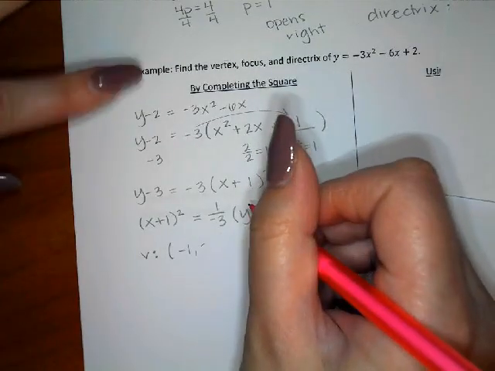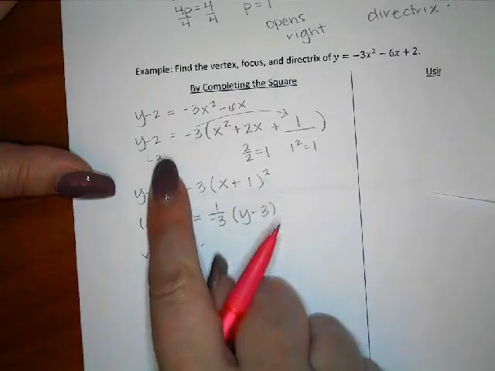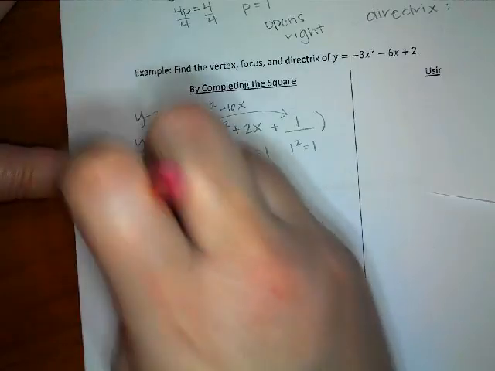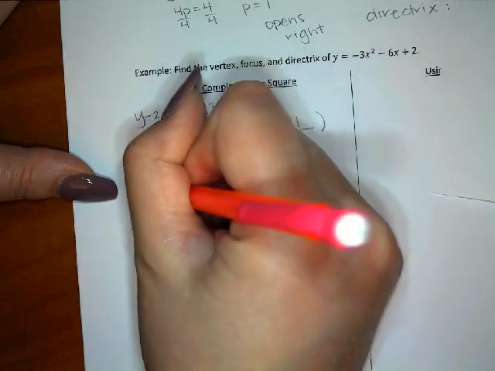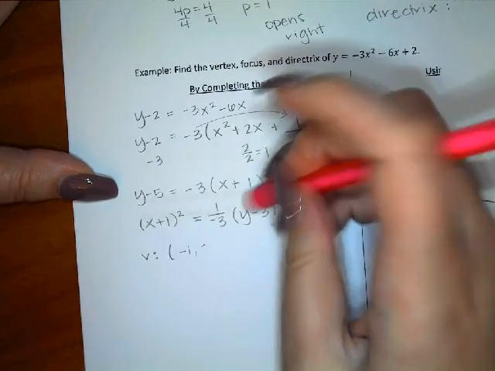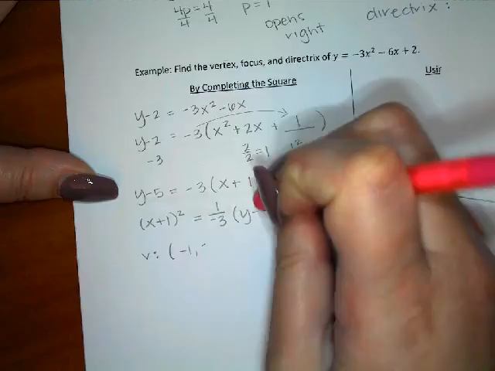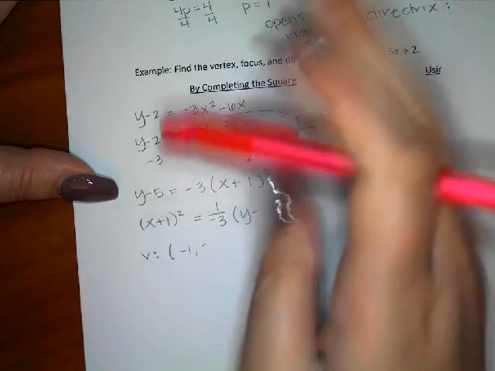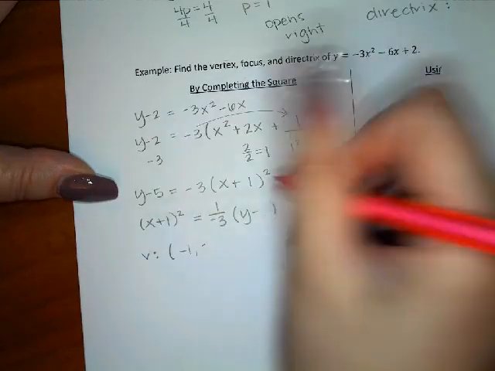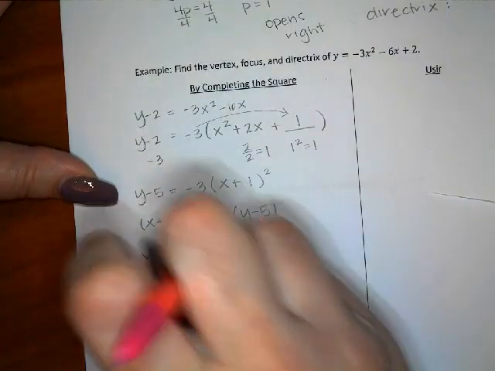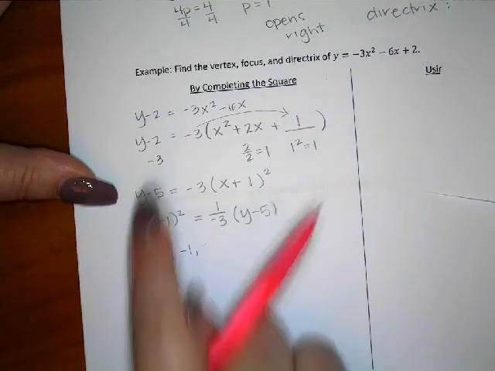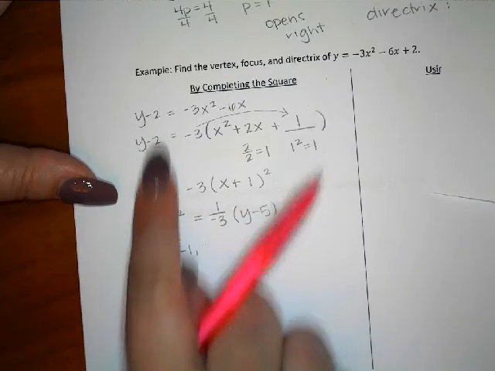Sorry about that, you guys. 2 and 3 makes 5, not 3. So my vertex, because of the -2 and the -3 together, is -5. My vertex is -1, +5.